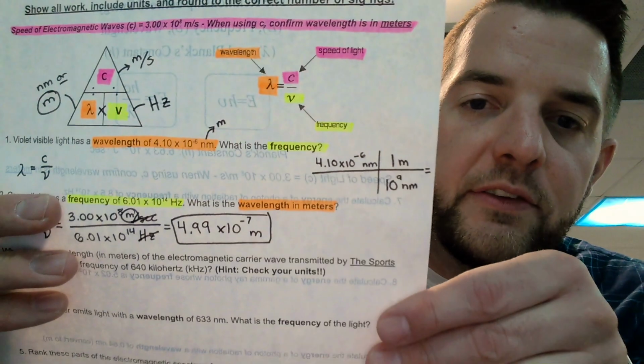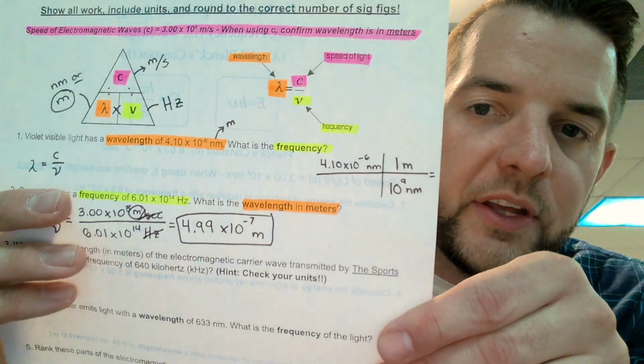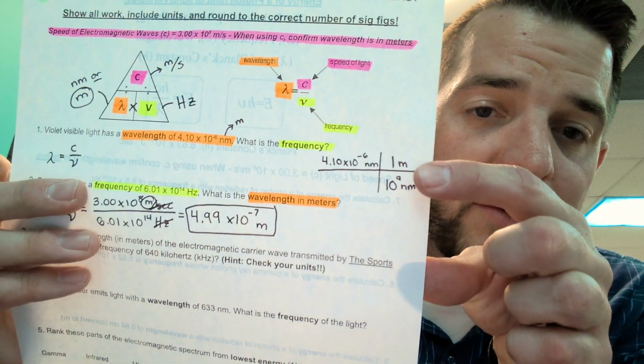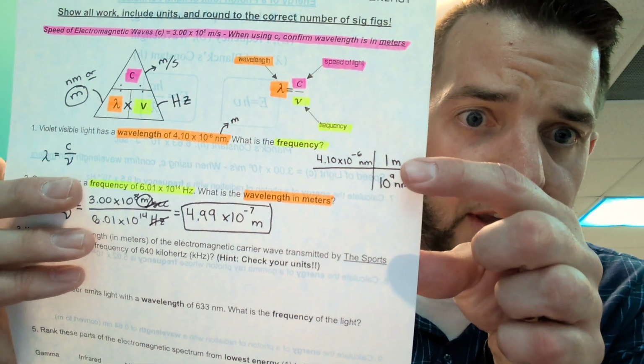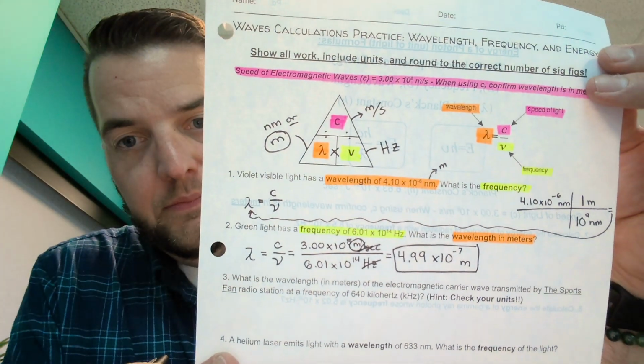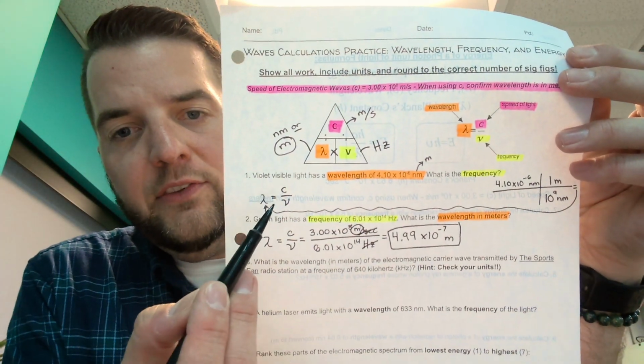So I'm going to say, setting up my conversion. I've set up my conversion like this: 4.10 times 10 to the negative 6, and I'm going to end up dividing that by the number of nanometers in a meter, and that'll get me my answer in meters. Whatever answer comes out of there, that's what I need to plug in for wavelength. Okay? And I already noticed that this is solving for wavelength.